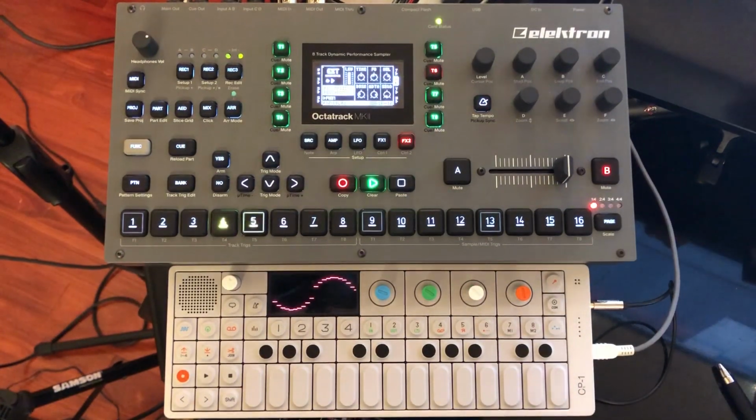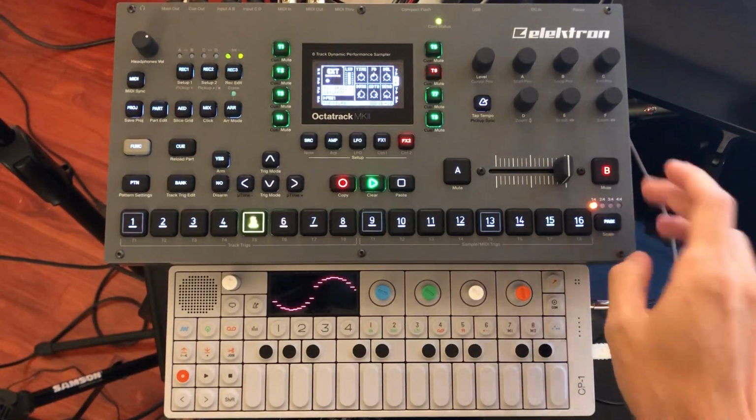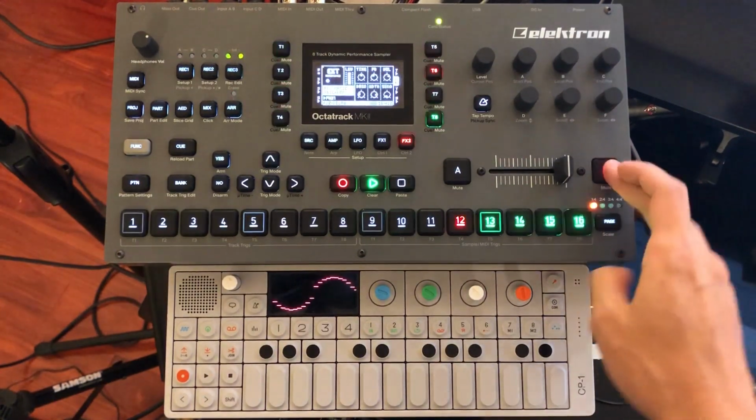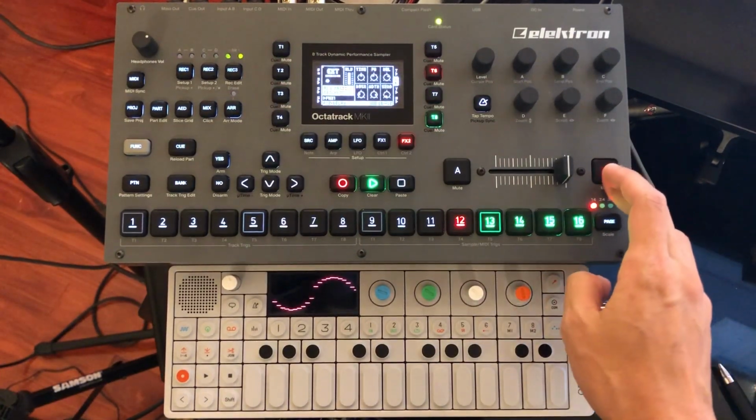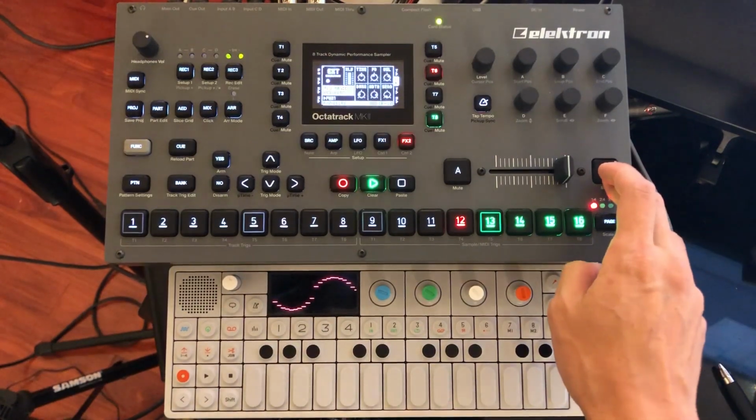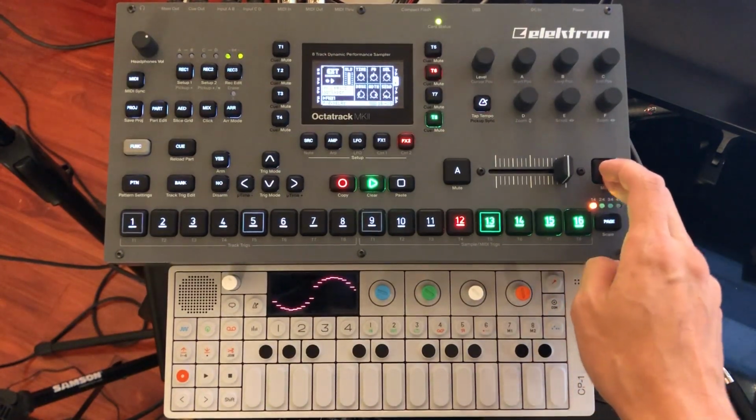But let's start with scenes. So I've adjusted my scenes only a little bit. Basically, I put all of them on the right so that I don't have to use two hands while I'm performing. I can be holding a microphone or playing a keyboard at the same time.